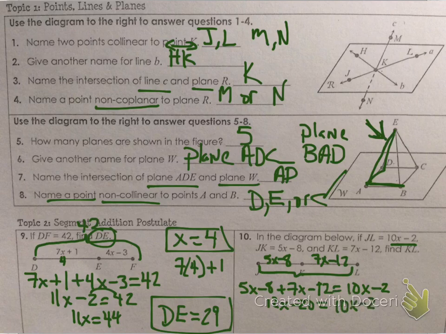Okay, and again, variables to the left, numbers to the right. That means 12 minus 10 would give me 2x. The 20 moved over here would be negative 2 plus 20, which would be 18. So then when you divide, you get x equals 9. And that is not my final answer, because now they want me to find KL. So I'm going to put the 9 here and say 7 times 9 minus 12, which is going to give me KL is equal to 52.